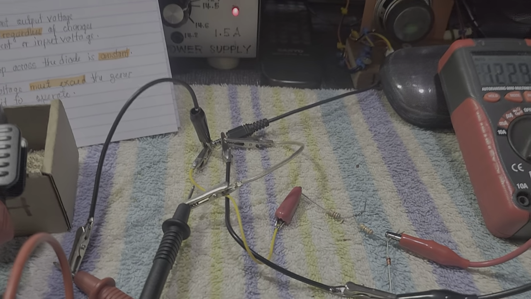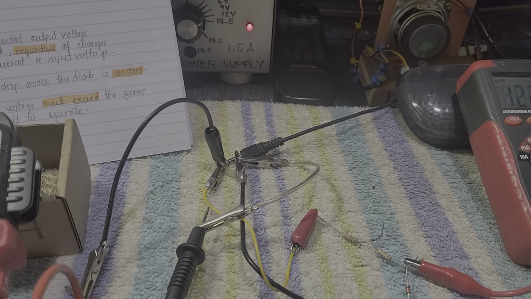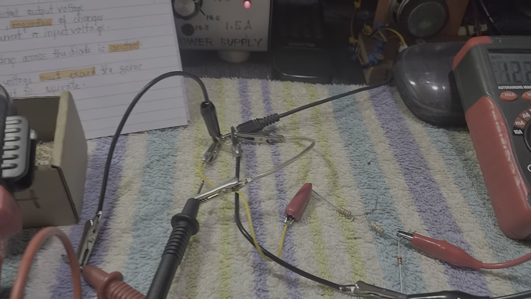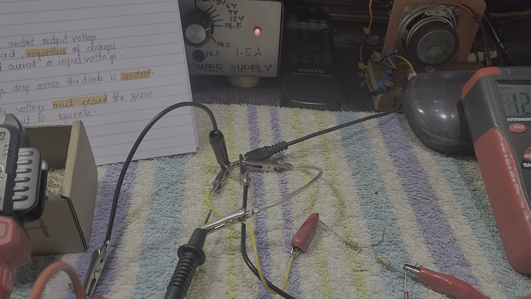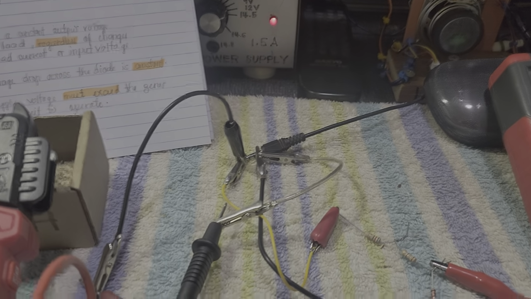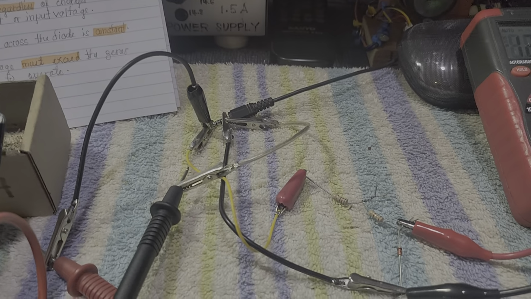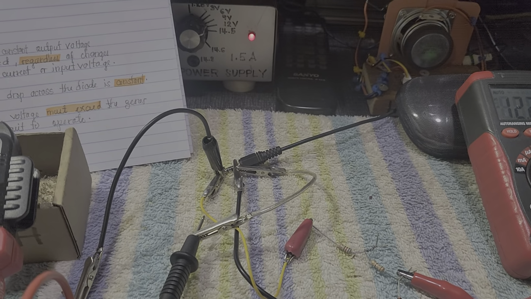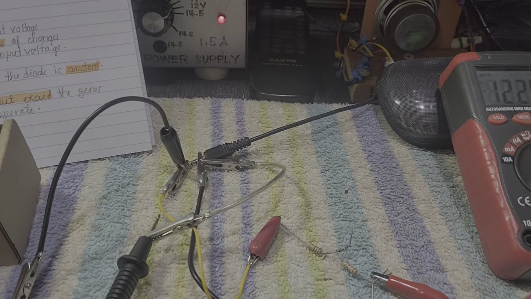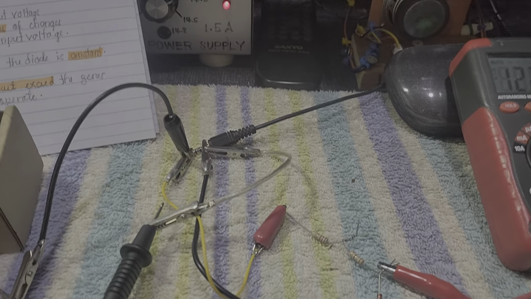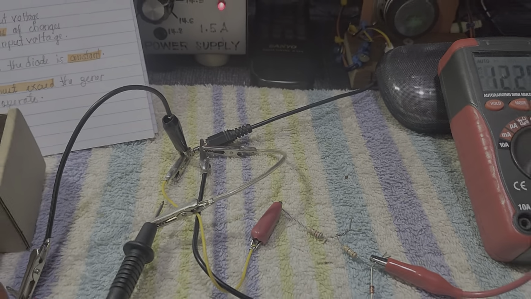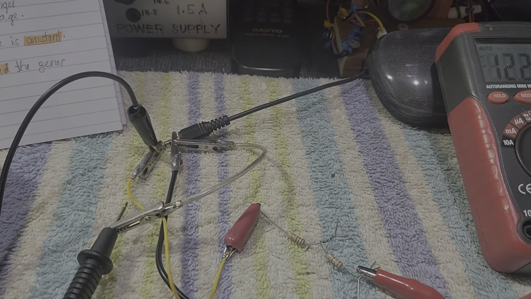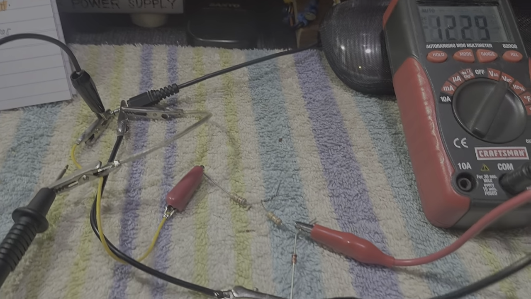Zener diodes are not used for high current requirements. They are only used for low voltage and low current requirements. But they could act as a voltage regulator for the discrete component to operate satisfactorily or efficiently.